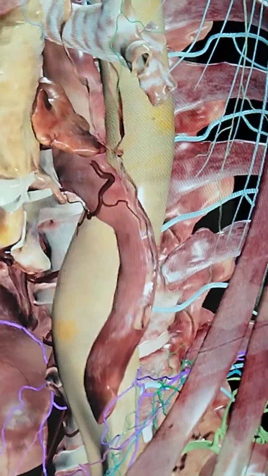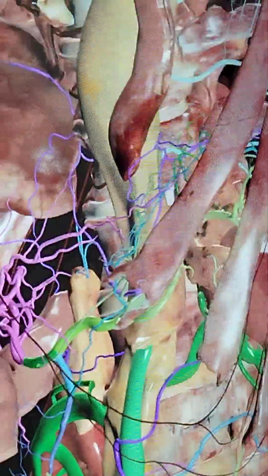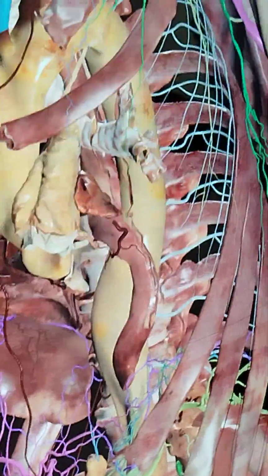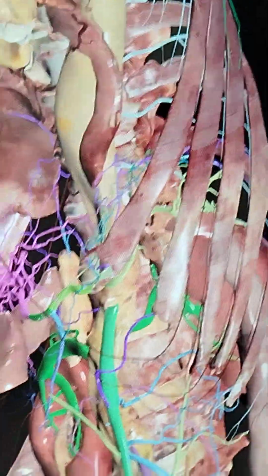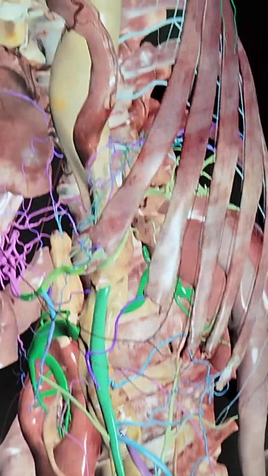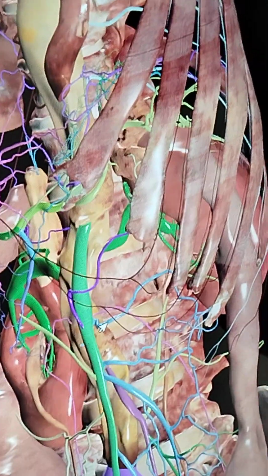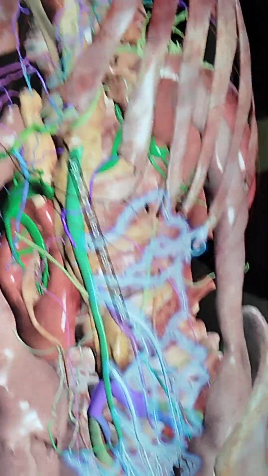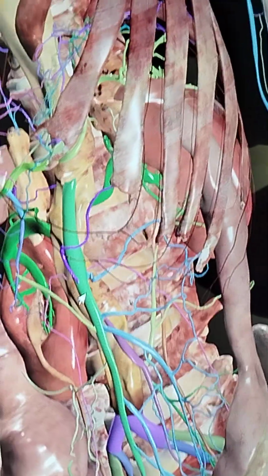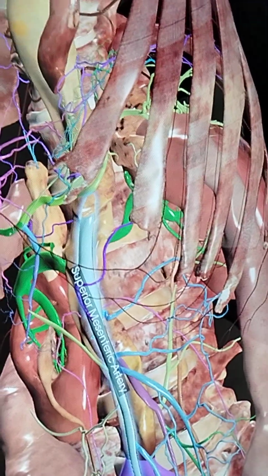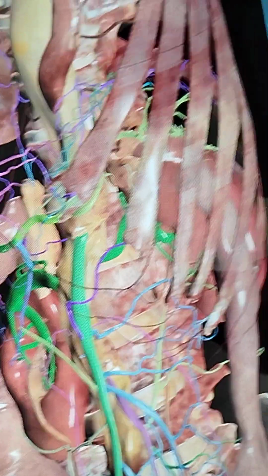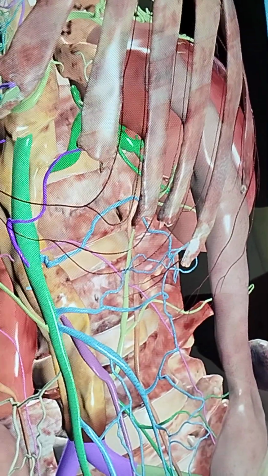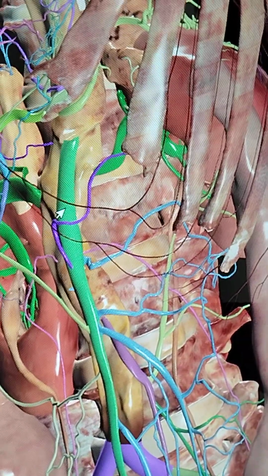Now, what is this blue color? They are arteria jejunalis and ilealis. They start from the superior mesenteric artery. Just a moment. Here it is, this green, that is the superior mesenteric.